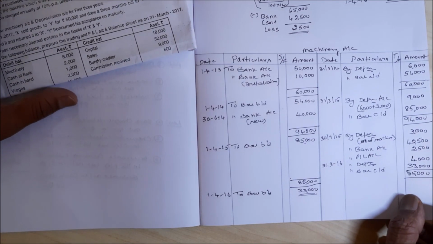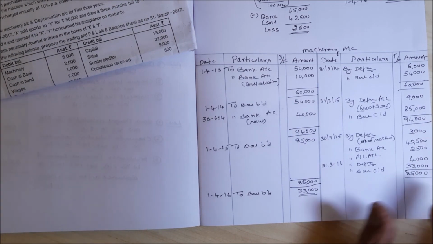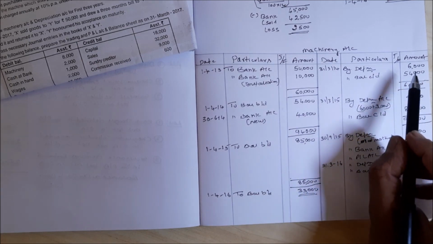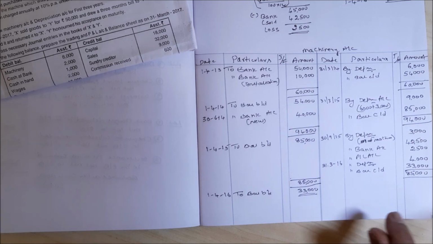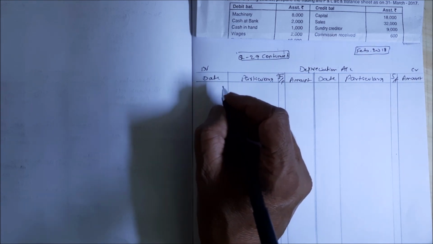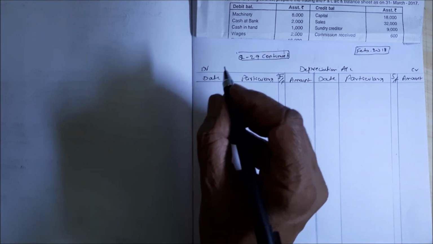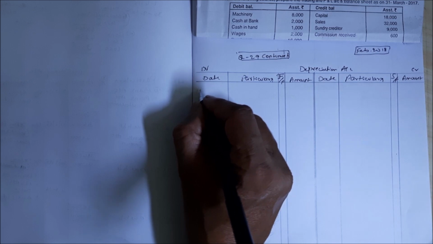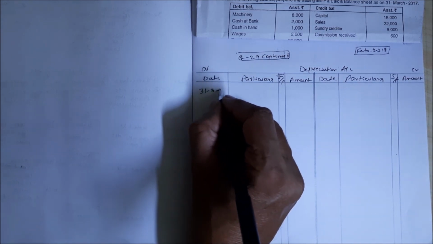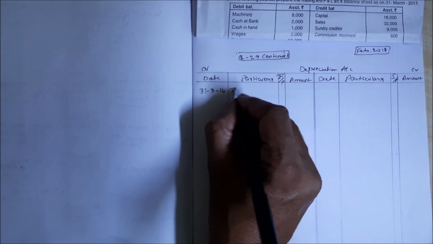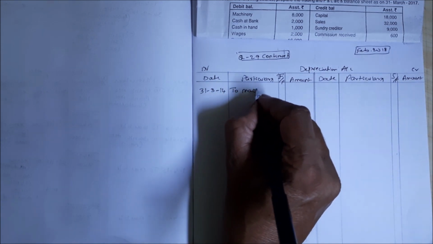Now we will work out the depreciation account. Very simple. Whatever depreciation is there will be transferred to profit and loss account every year. We will work out the depreciation account. Now we prepare the depreciation account, that is the first year, 31/3/2014 to machinery account.